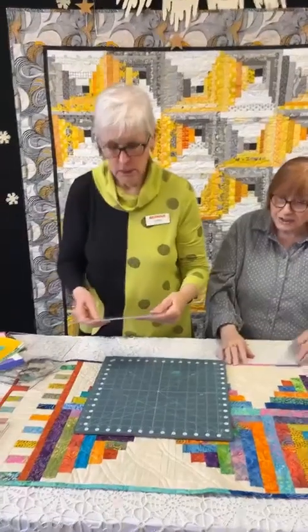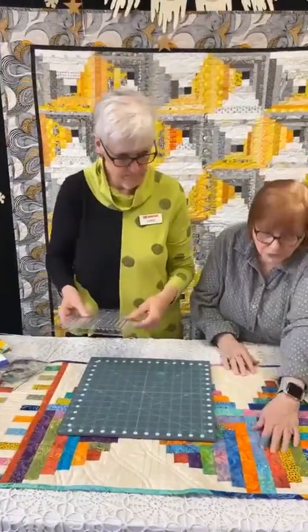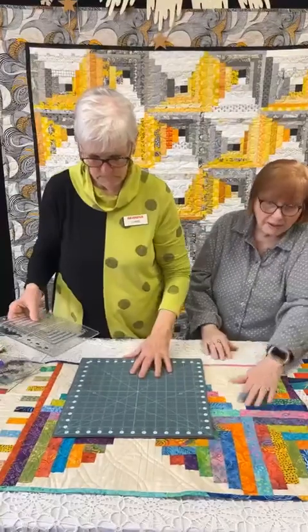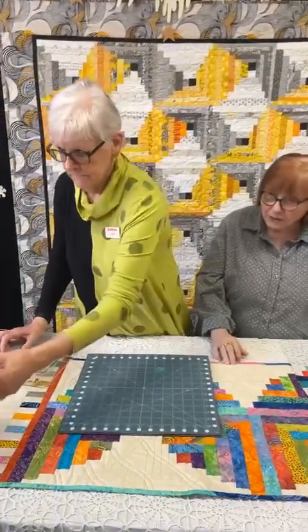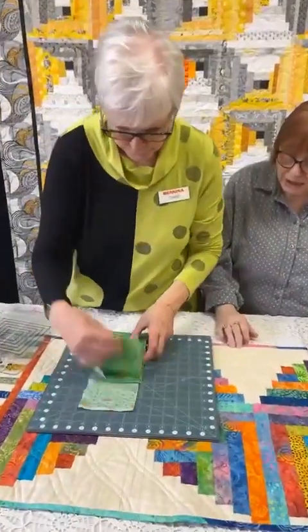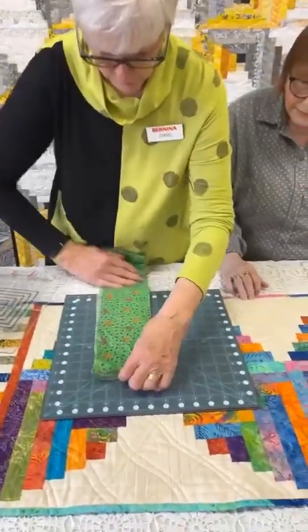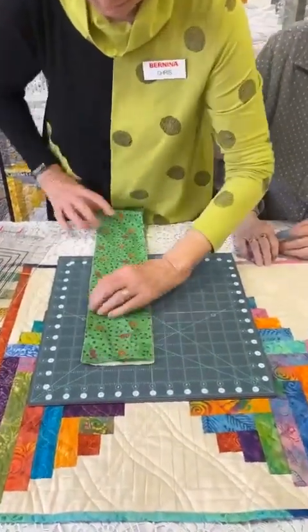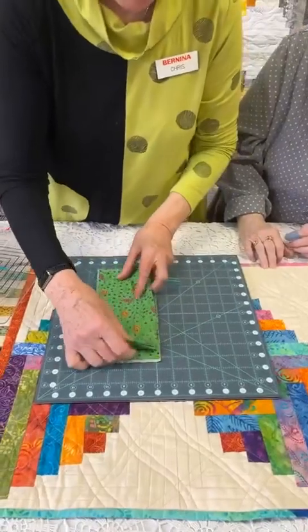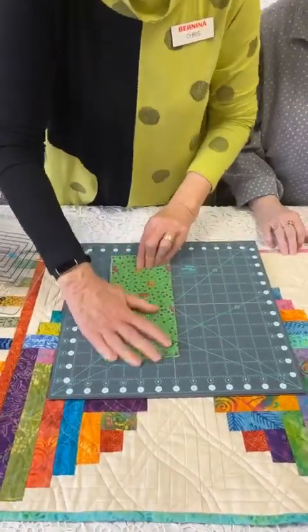I love these rulers. I usually use jelly rolls for my wide strips, but I cut my narrow strips and then I use a stripology ruler. Normally this would have been pressed. Yes. This was actually from last week's hand stitching.